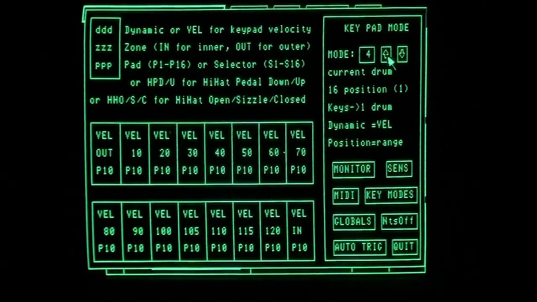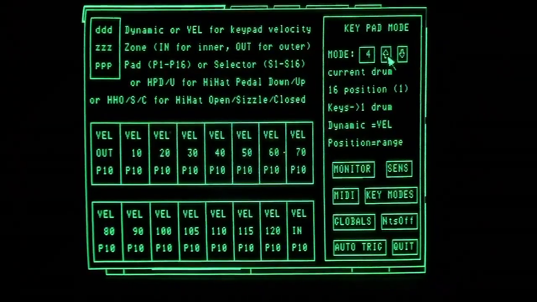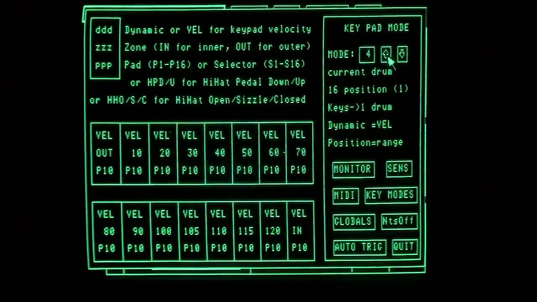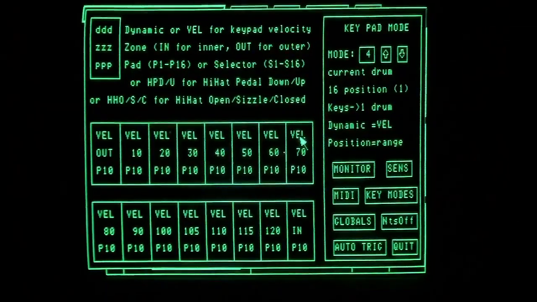That's one pad, so you select the current pad that you're on, and this will play that pad at whichever velocity you play it at. So you've still got freedom to hit the pad, the keypads, and they're working as a virtual drum pad.